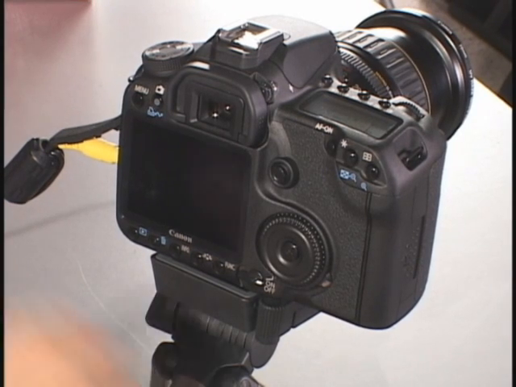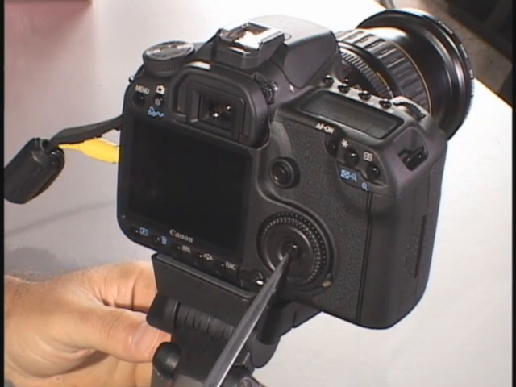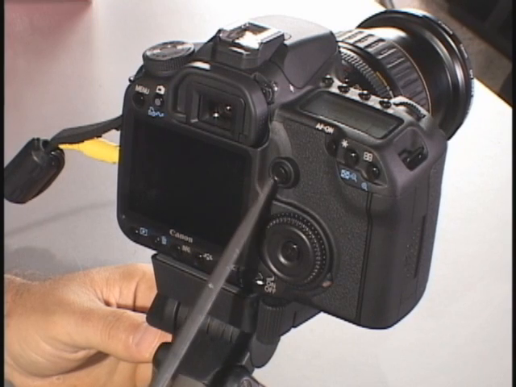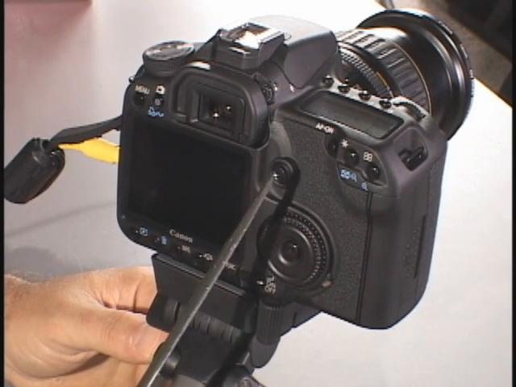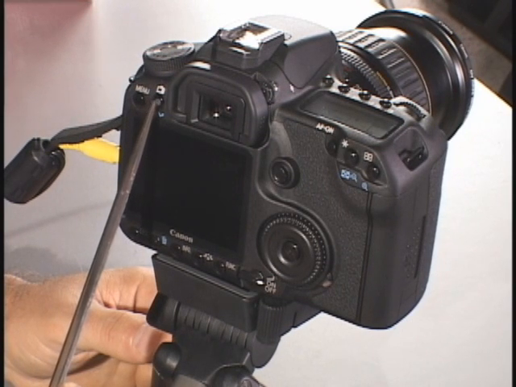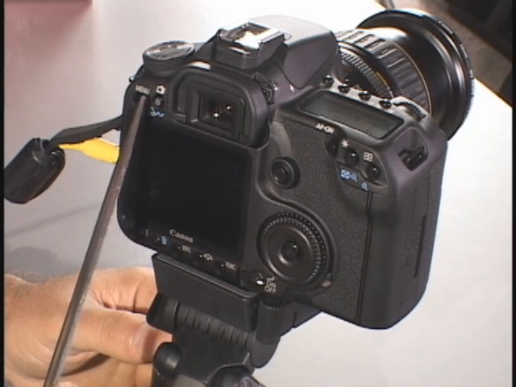You're going to be using your rotating control dial, the set button in the center, and your multi-position controller to go ahead and set the menu settings on live view first off. And here's our live view button here, the small camera. That's how we turn it on. So let's take a look.